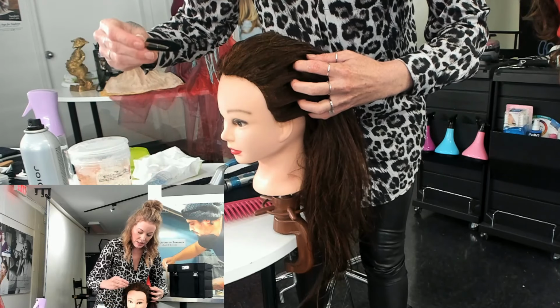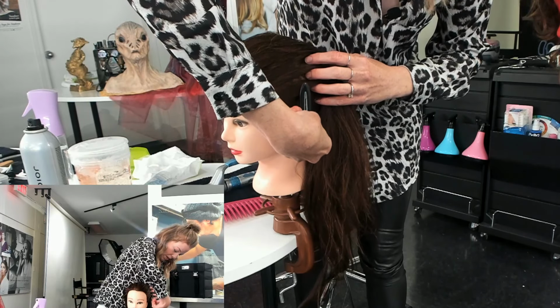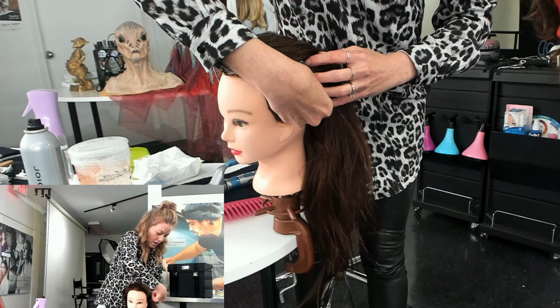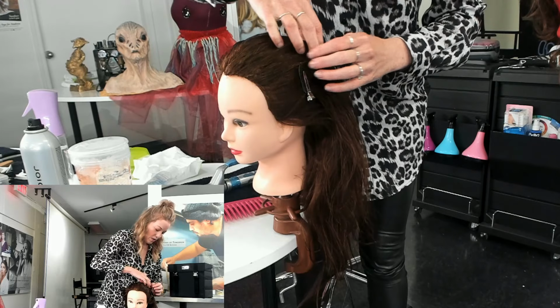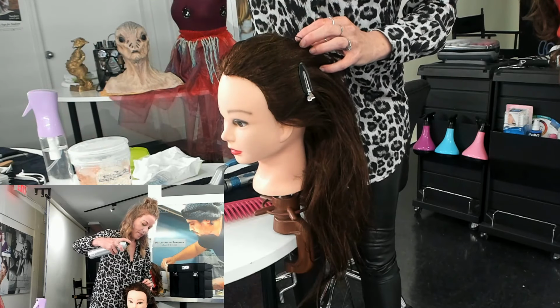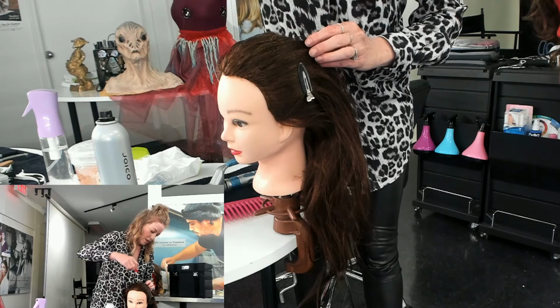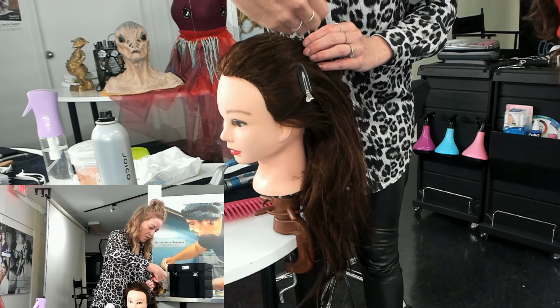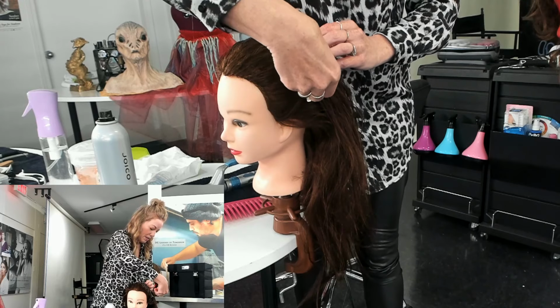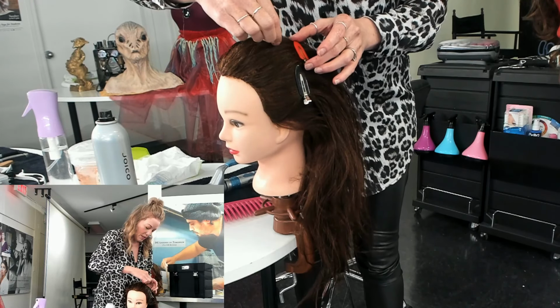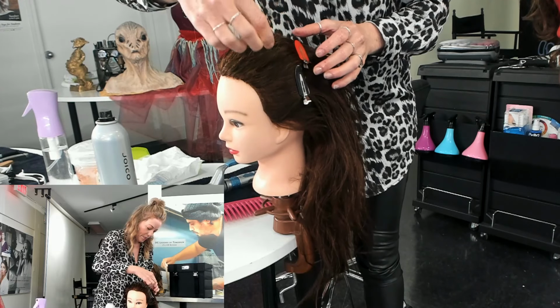Now I'm going to take this, I'm going to pop it in, and just make it so that it's going to start to dry like that. It's very helpful to use these pins because they will help it stay.